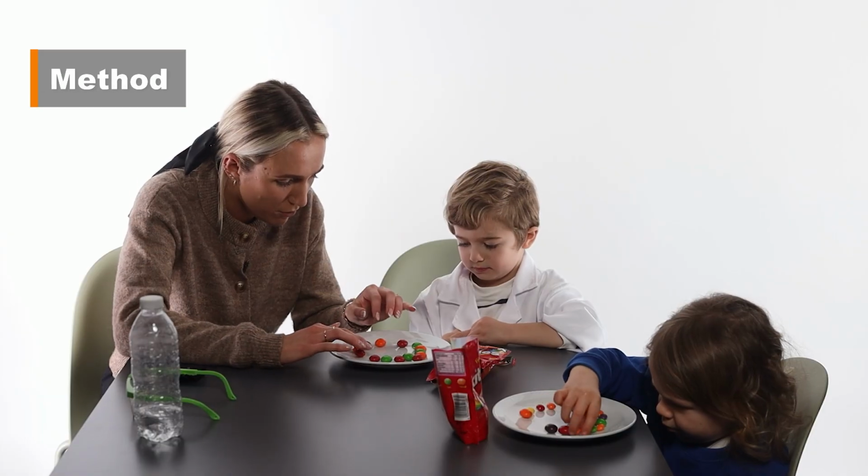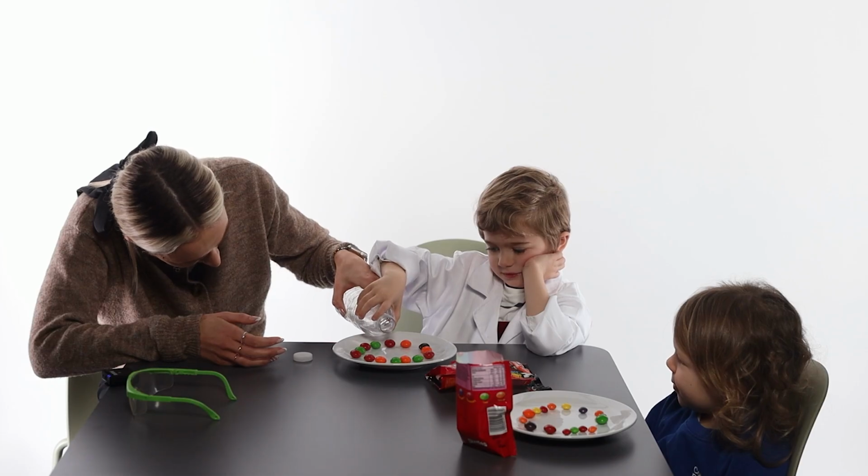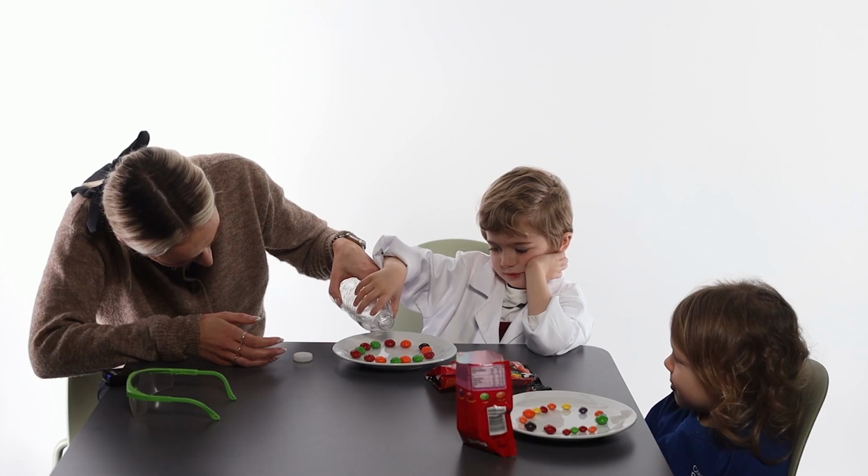For the method, the children place Skittles evenly around the edge of a plate. Then you carefully pour water into the middle until the sweets are just covered, and then we leave the plate still. For the results, almost immediately, we can see the colours moving inwards and forming clear bands. Now the colours don't mix very much, which does surprise a lot of the pupils. So what's the science behind this?